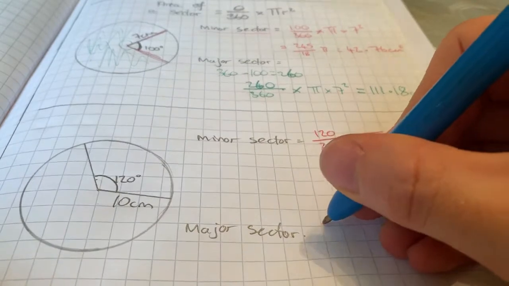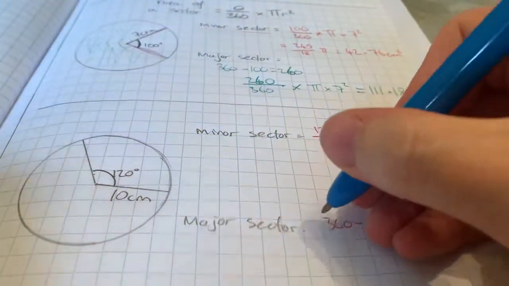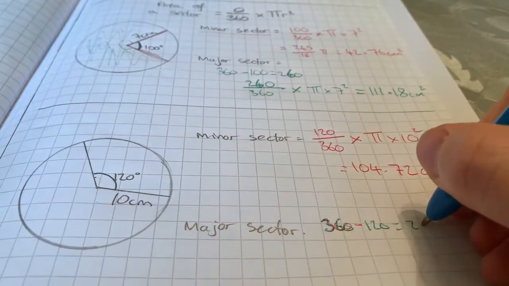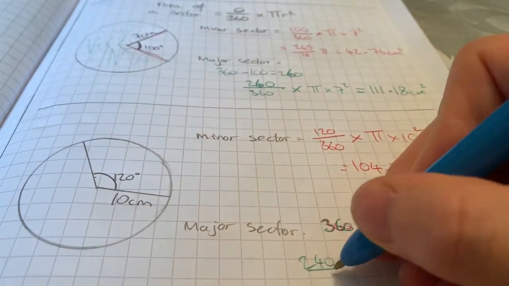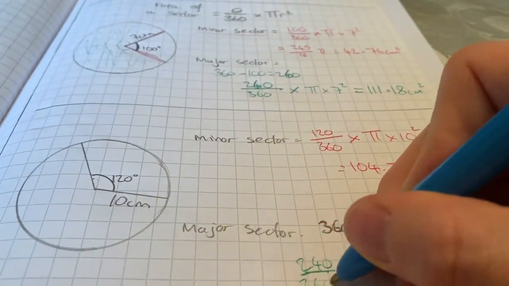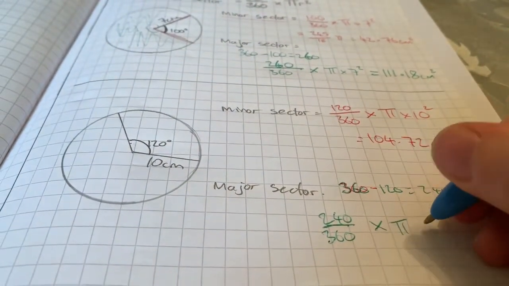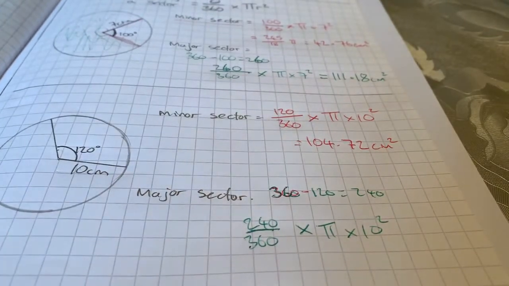Okay, and now we look at the major sector. So you start with 360 minus 120 for 240. So that's our new theta, our new angle, 240 over 360. Same area, same circle, so it's times 10 squared. Pi times 10 squared.